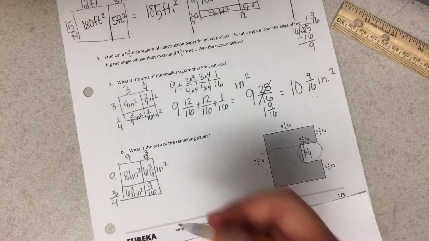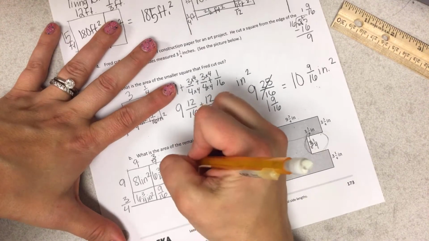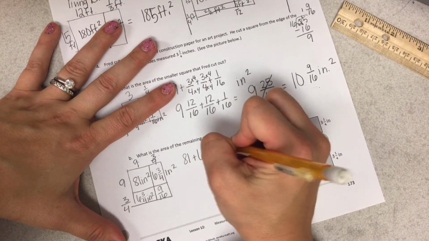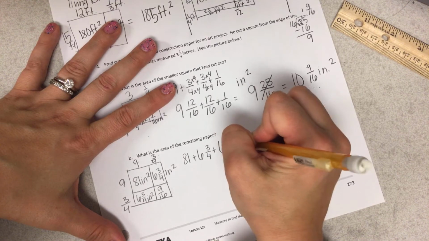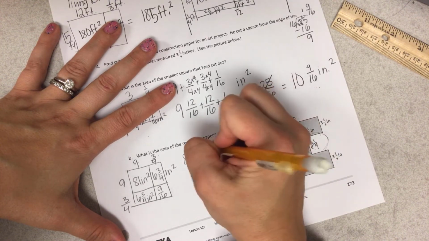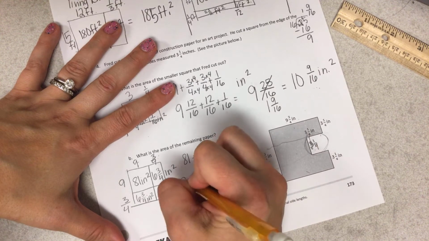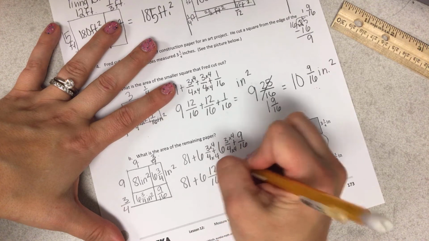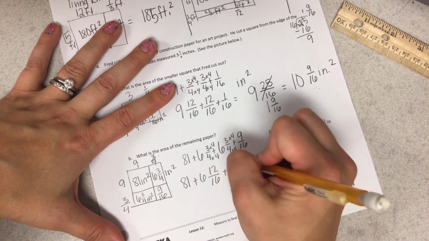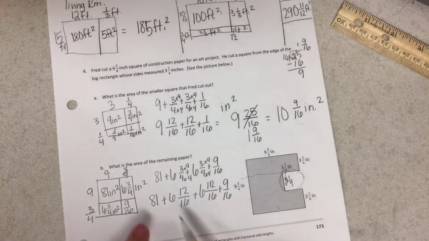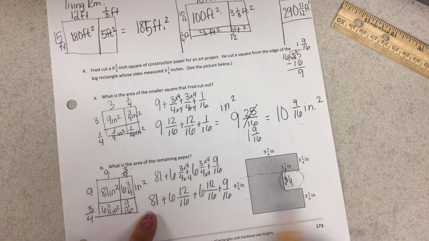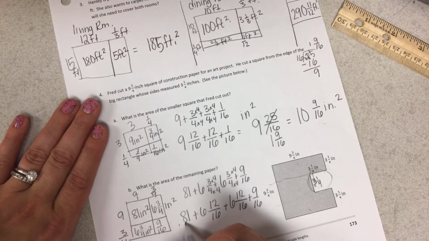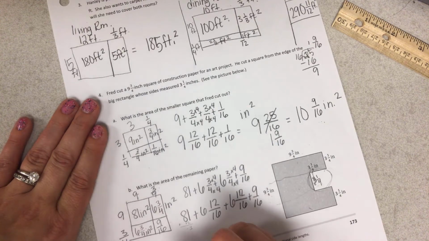Okay, so then I'm going to add these all together. I do know that I need to have that common denominator, equivalent fractions, which is going to be 16. So let's see here. I've got 81 plus 6 plus 6, so 81 plus 12, because 6 plus 6 is 12. 81 plus 12 equals 93.